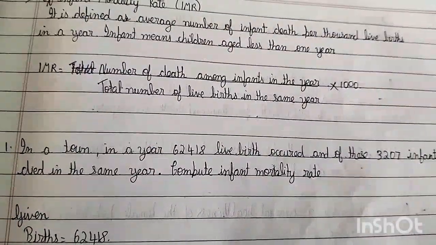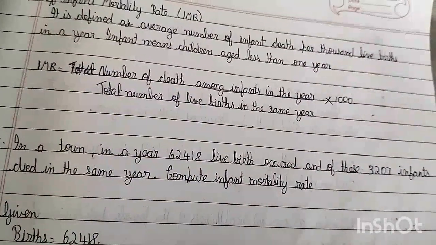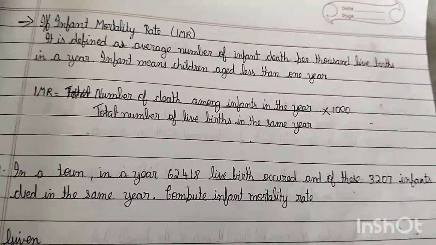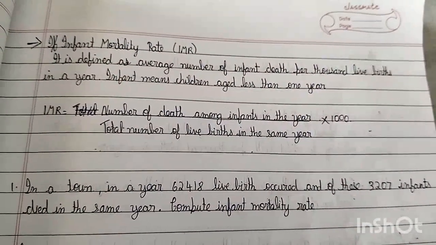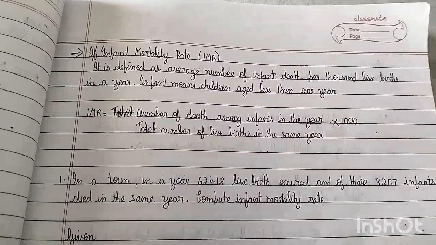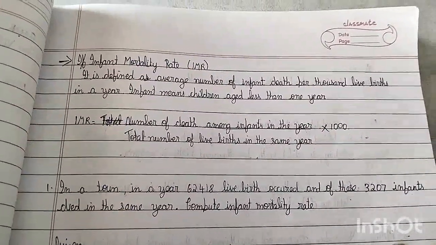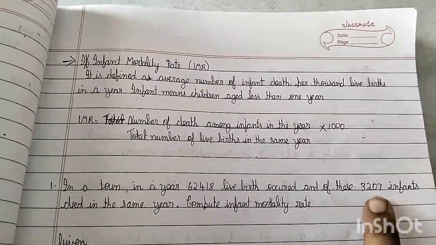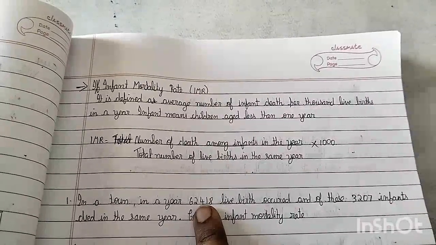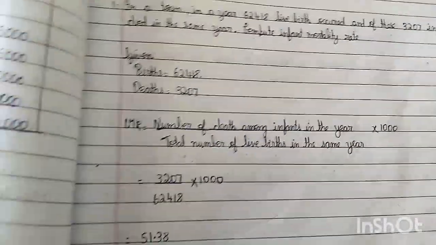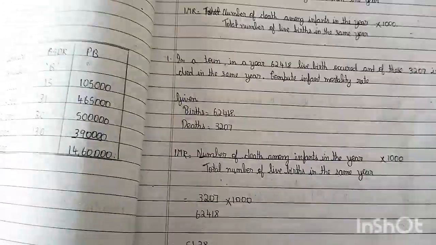Question: in a town in a year 62,418 live births occurred, and out of this 3,207 infants died in the same year. Compute infant mortality rate. So infant mortality rate, you need to always consider deaths among infants divided by total number of live births. The deaths among infants is 3,207 divided by live births 62,418 into 1000. So that's going to be 51.38.